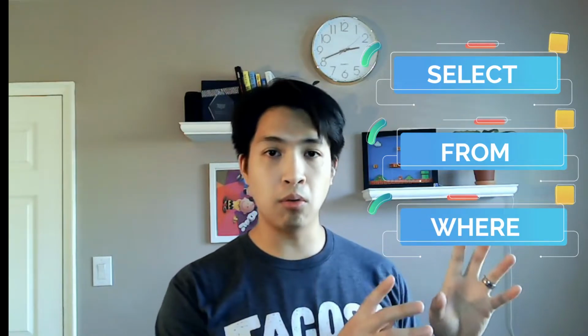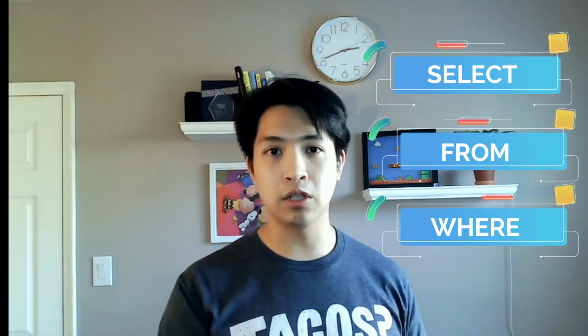All right, so the first thing that you want to understand about SQL querying is the foundation of the structure. And it's really simple. It's simply select, from, and where. Those three statements are the core foundation of any SQL query that you're going to write. Let's start with the select statement.